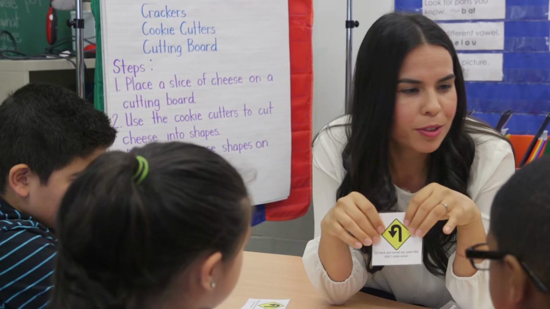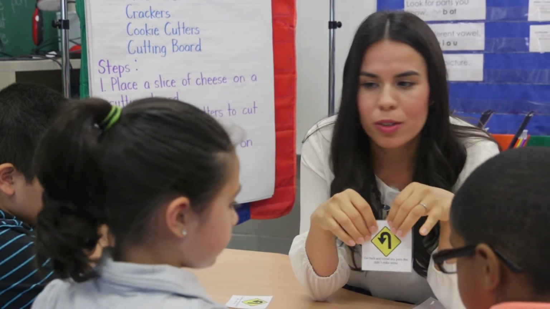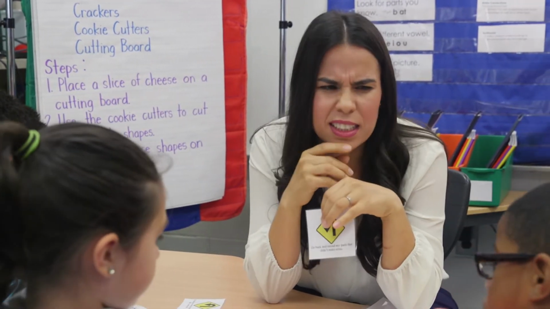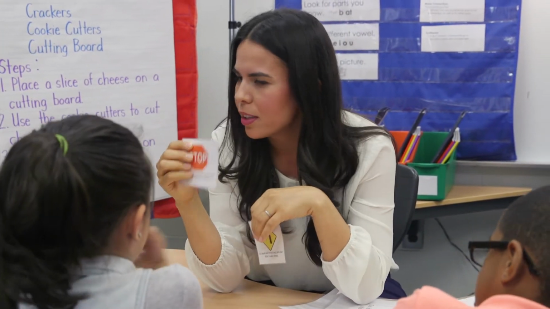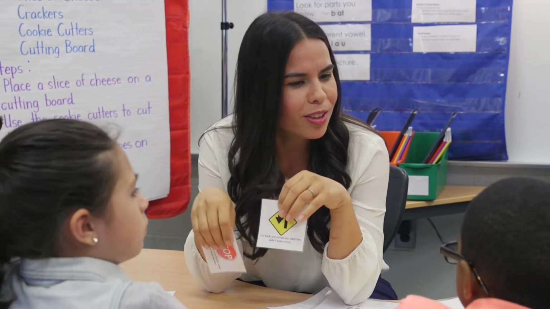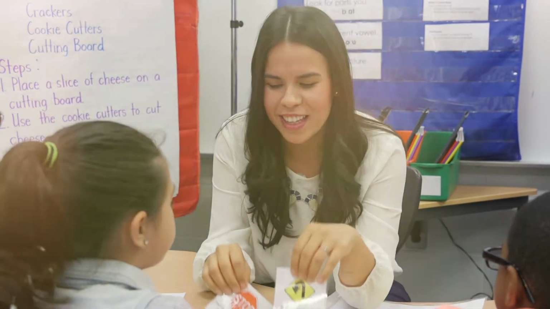So, first graders, whenever you come to a word you don't know or something doesn't make sense, a good strategy to do is to stop and go back and reread. Do you think you can do that next time you're reading a book? Yeah. Okay. Thank you.